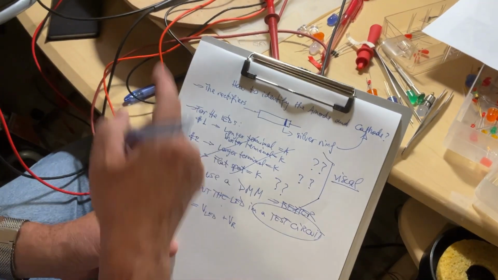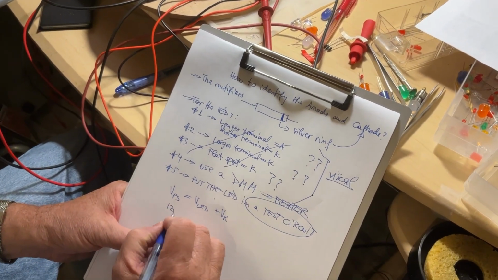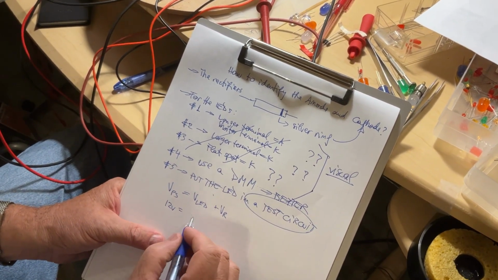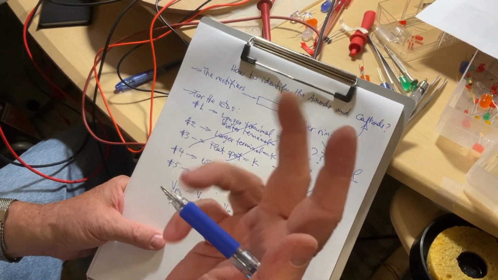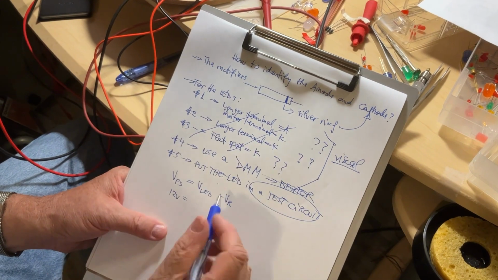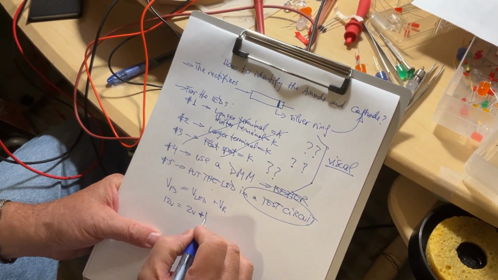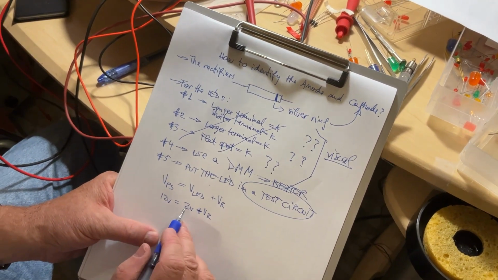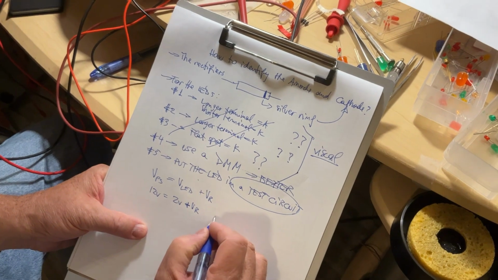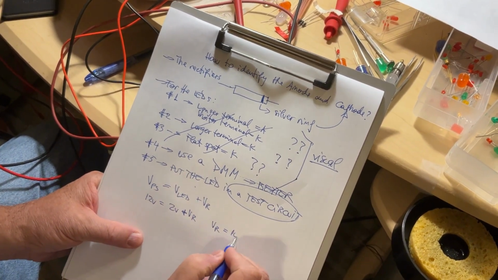So this was a red LED and the power supply was 12 volt. Remember, for red, green, amber, yellow, we use for the calculation the value of 2 volts. So if the voltage is 12, I have 2 volts across the LED. The voltage across the resistor is going to be 12 volts minus 2, 10 volt.